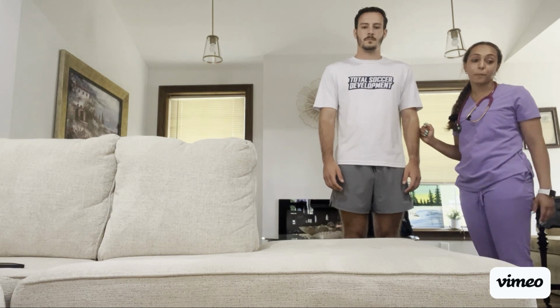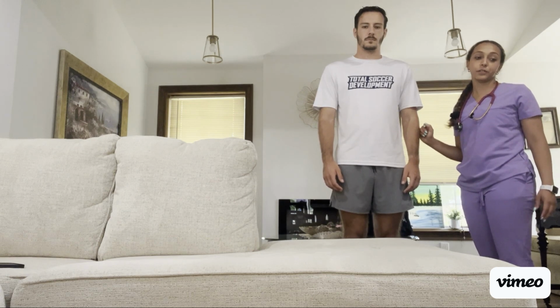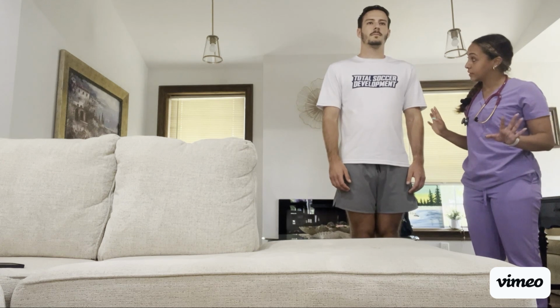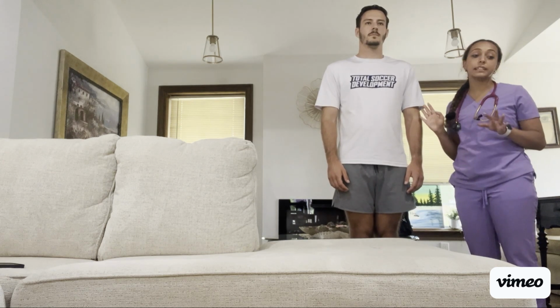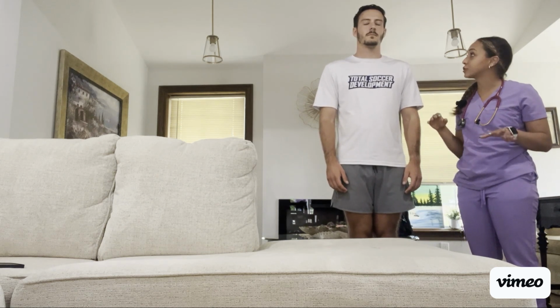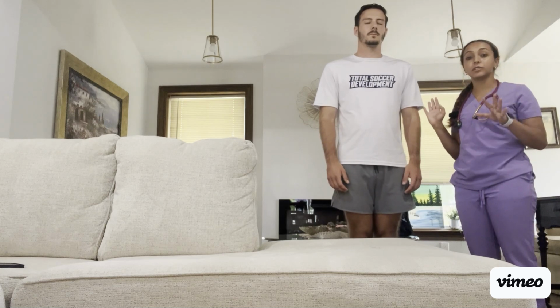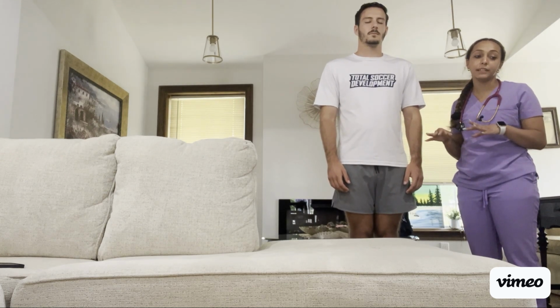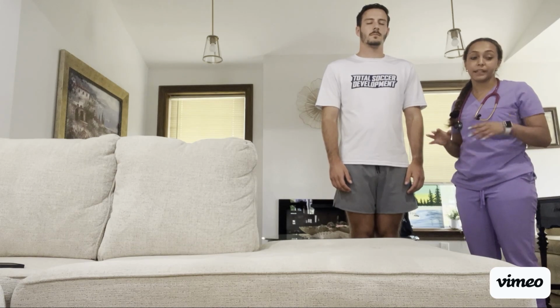Next, I'm going to do the Romberg sign. So you're going to stand with your feet close together and keep your eyes open, and I'm going to watch him. There's no swaying, there's no movement, so that's normal. Now I'm going to have you close your eyes. He's still not swaying, there's no movement, so this is a normal finding. There's no loss of balance or swaying, so that's normal.